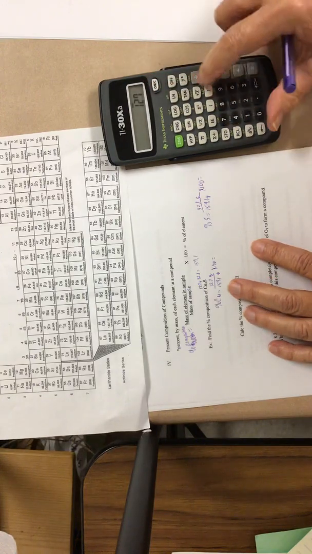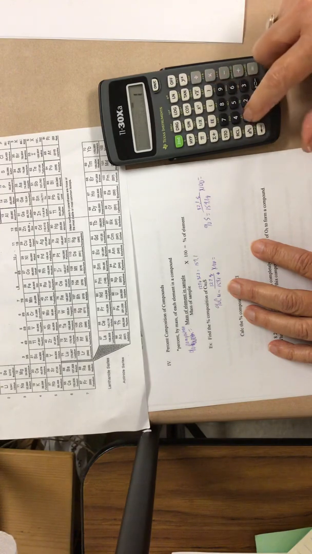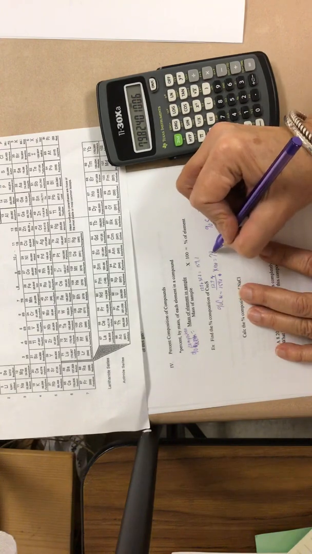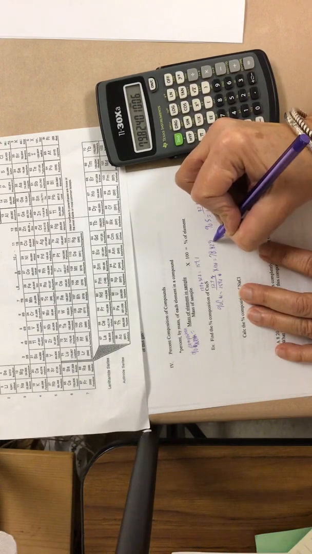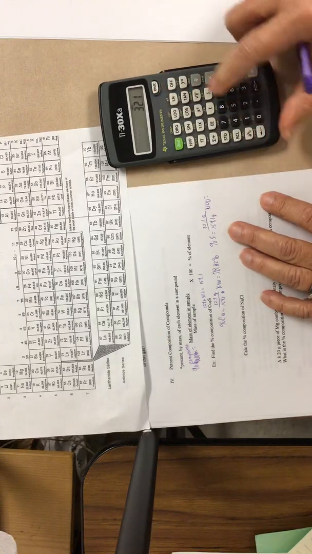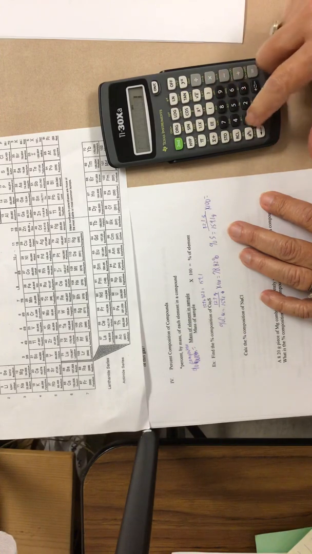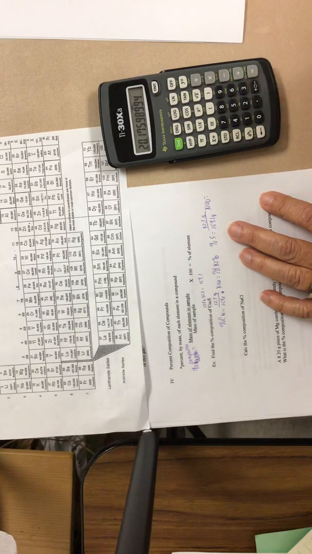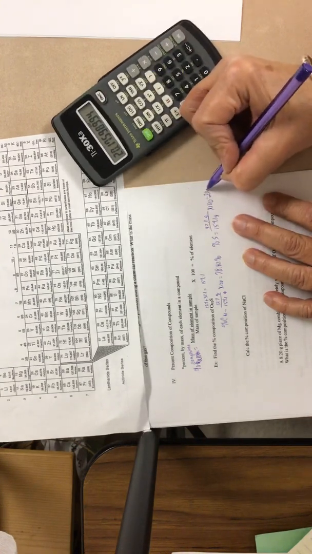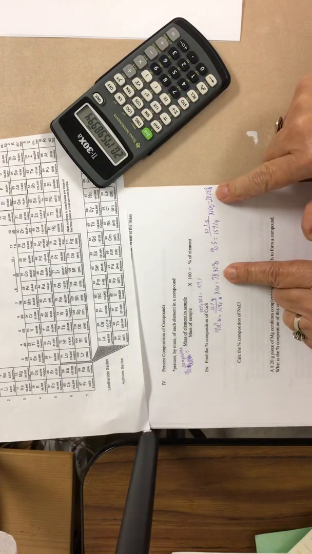So we're going to take 127 divided by 159.1 times 100, which would give us 79.82% of our compound is copper. And then sulfur, sulfur's mass was 32.1 divided by the total mass of the compound, which was 159.1, times 100, and that should be 20.18%. You add up your percents, they should equal 100.